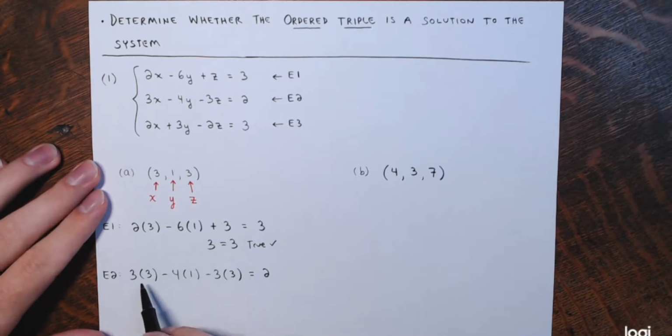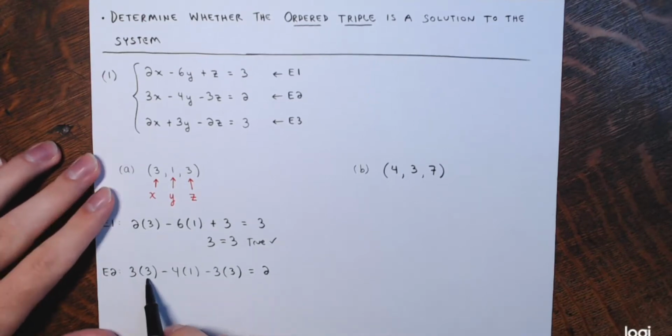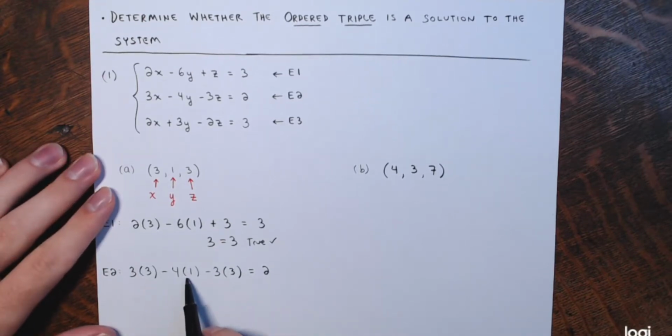Simplifying the left side, 9 minus 4 is 5, and then minus 9. 5 minus 9 is negative 4. So I have negative 4 equals 2 when I'm done simplifying both sides.